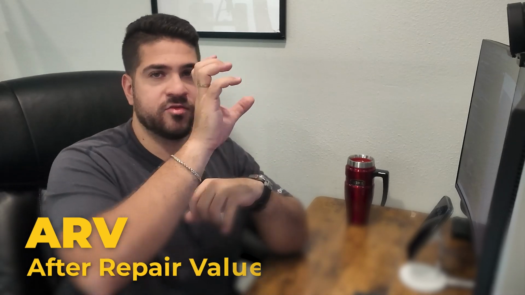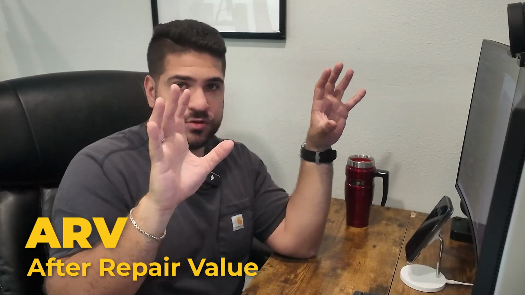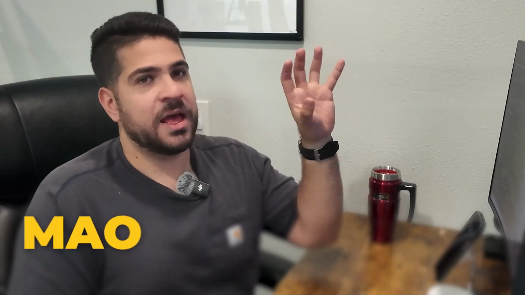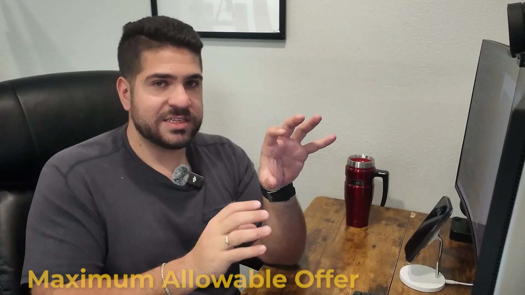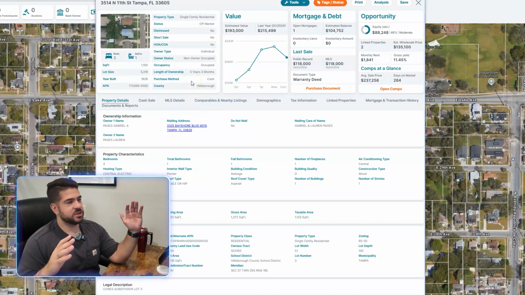Because the first aspect before you can make an offer is to determine the ARV, the after repair value, right? So that's the first thing. The second thing is MAO, the maximum allowable offer. So you're going to estimate all of those things based on the findings that you find. But the first part of this equation, like I said, is the ARV, and we're going to start with that, and then we'll get to the rest, and then I'm going to show you guys my calculator that I use in order to determine the MAO.